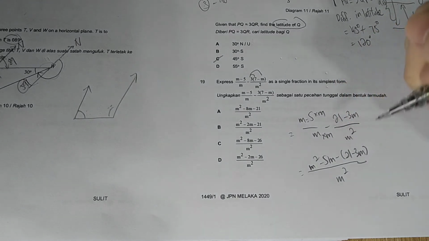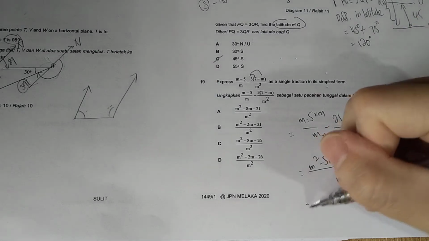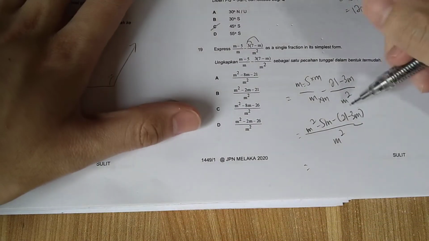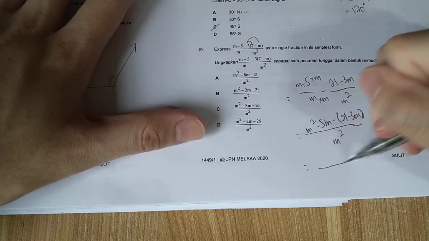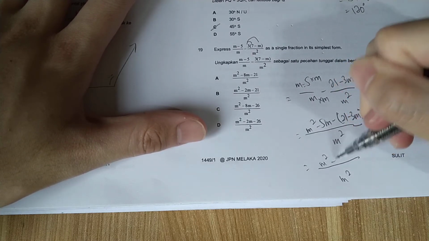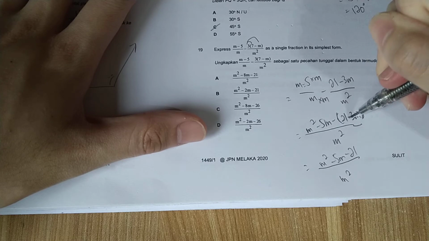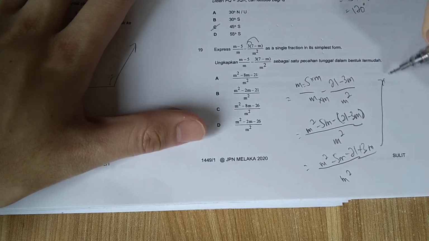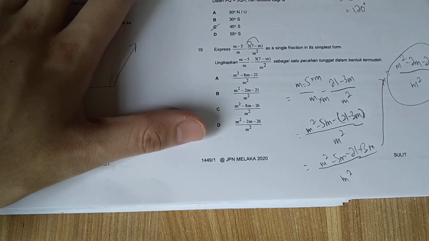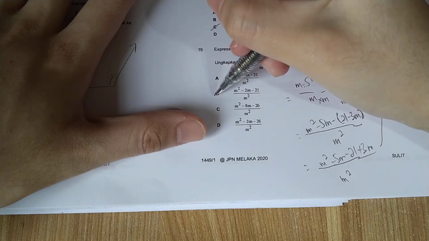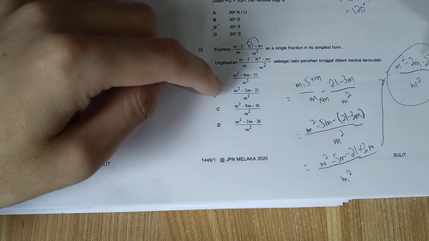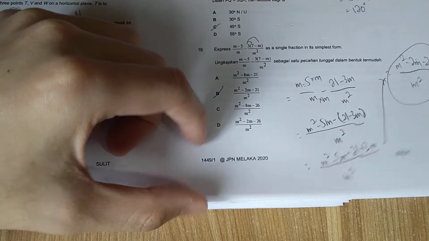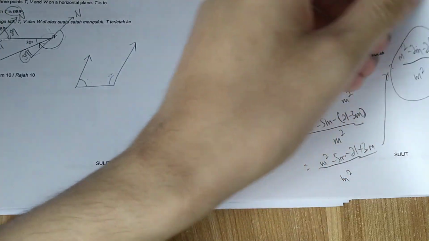Please write the bracket. Please, if you don't write the bracket, confirm wrong. The bracket here is very, very important. So over m square here, it becomes m square minus 5m minus 21, and then the minus here will become plus, because when you open the bracket, minus becomes plus 3m like this. And then continue here, the bottom is still m square, the top is m square, negative 5m plus 3m is negative 2m minus 21. So that is your answer. So the answer is B. Is it? M square minus, yeah, it's B, right? It's not D. So it's 21, right? So that's all.